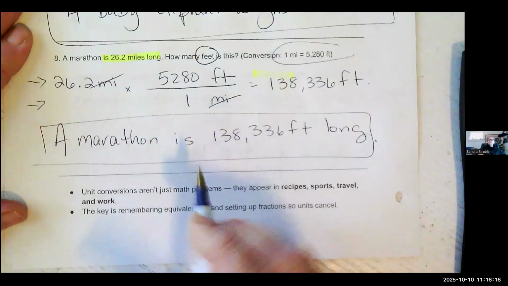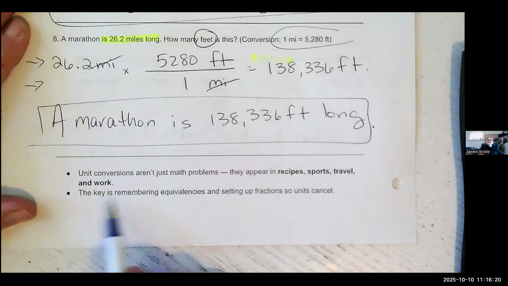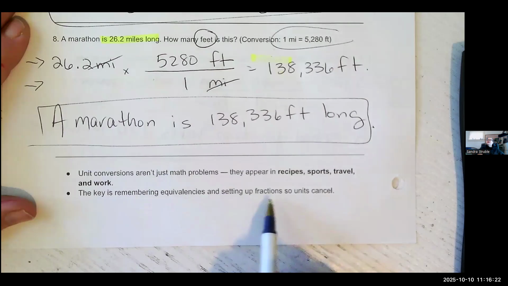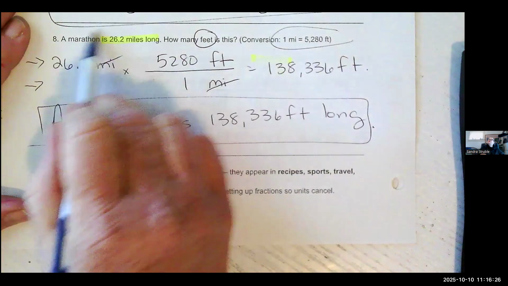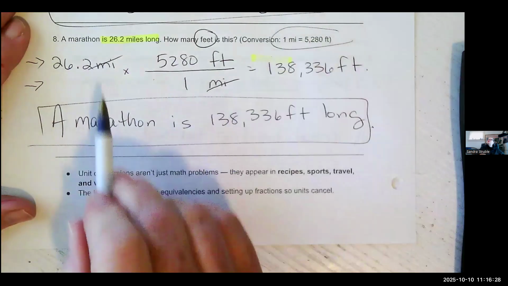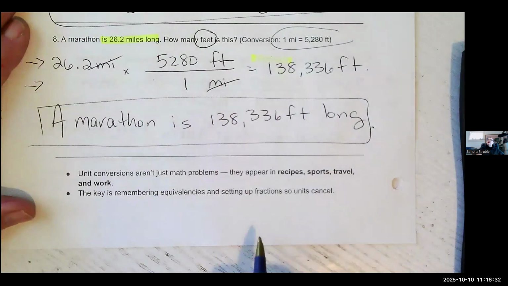And it says unit conversions aren't just math problems. They appear in recipes, sports, travel, and work. The key is remembering equivalencies and setting up. I don't need you to memorize the equivalencies. I need you to know to start with what you're given, take the conversion, and make sure that you're able to cross out the units to get the right unit.